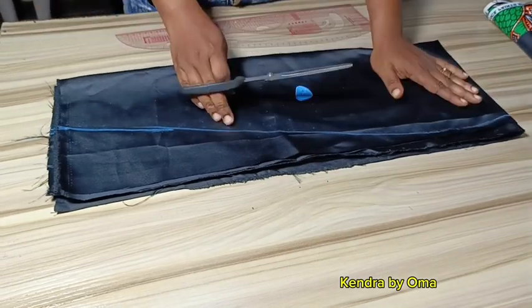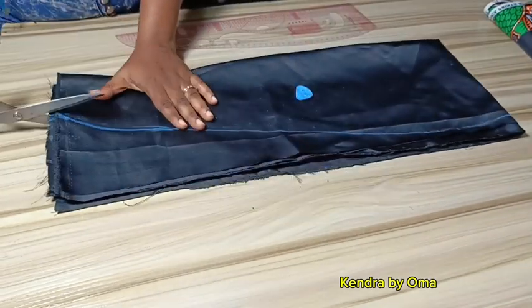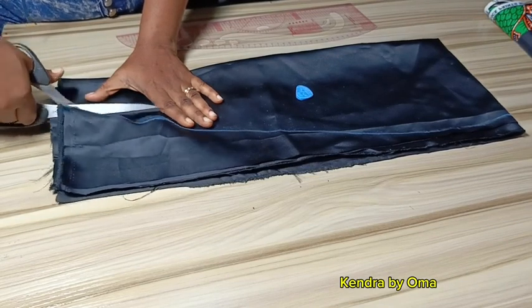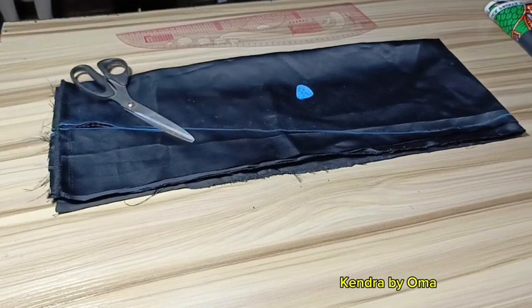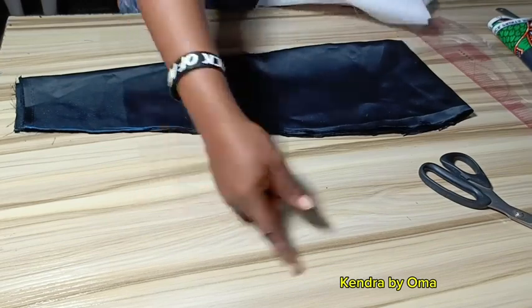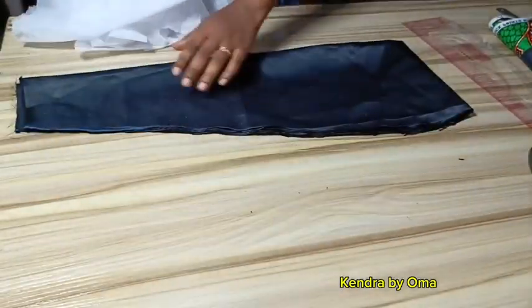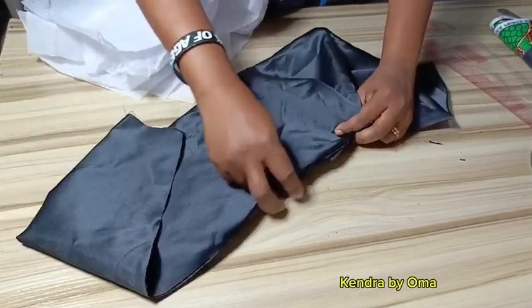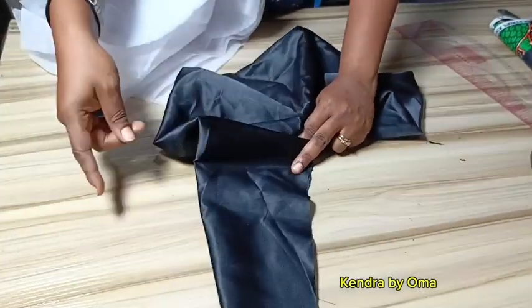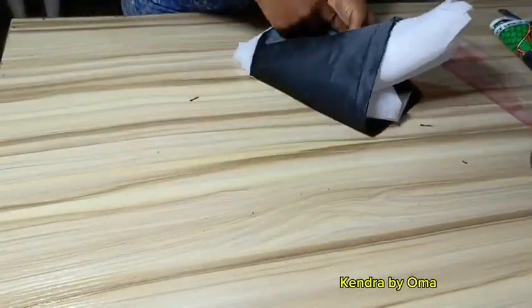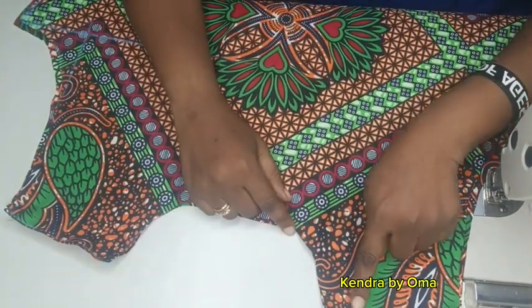All right. So after doing this now, I'll go ahead and cut it out. Then I'm going to be interfacing it to give it a firmer look. Like I said, you can either do the flounce type, but me, I prefer this one. So I'll be pleating it on the sleeve, on the shoulder rather.